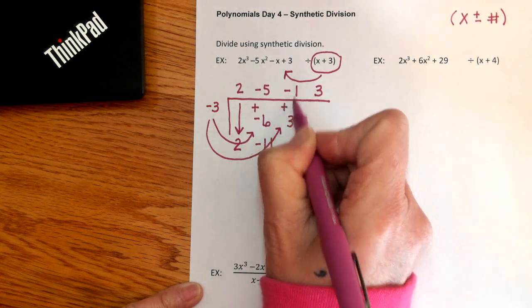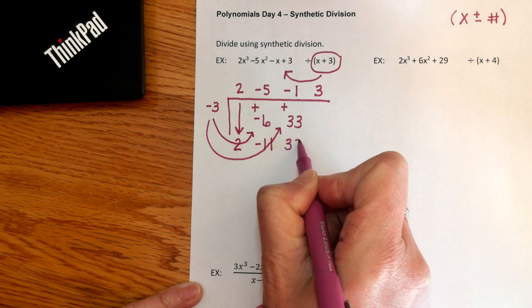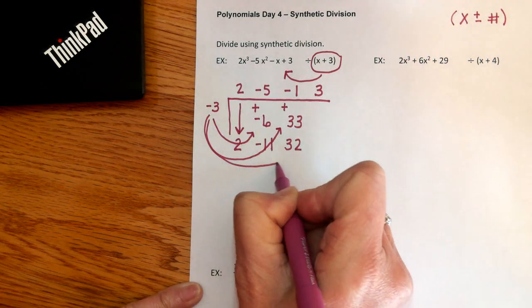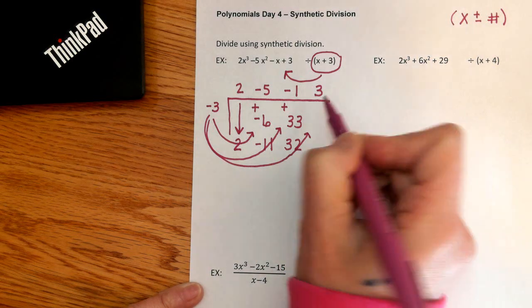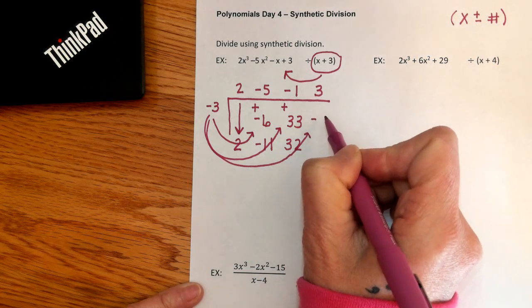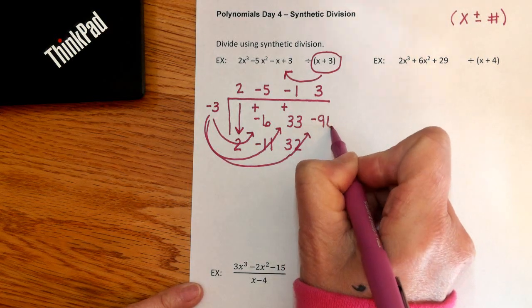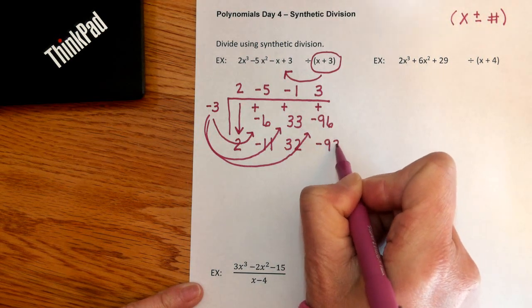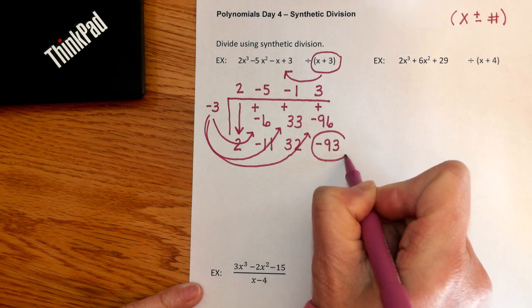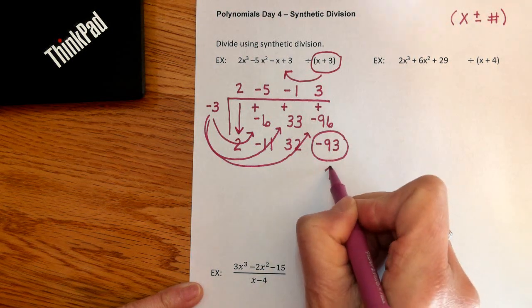Then I'm going to add these two, and I'll get 32. Then I'm going to multiply negative 3 and 32, and that will be negative 96. And then I'm going to add, and I get negative 93. Now the last number always is going to be your remainder.